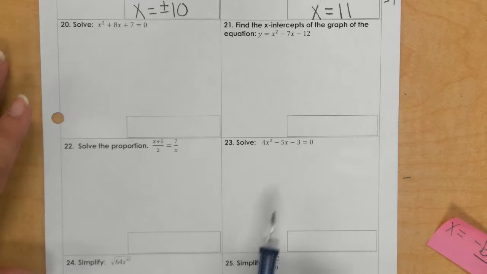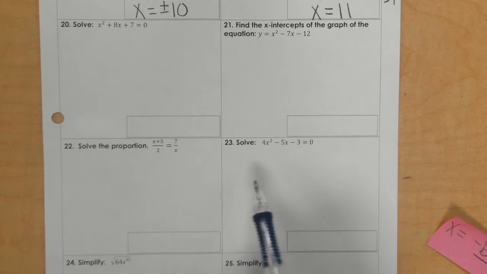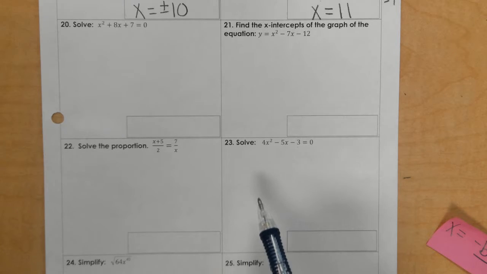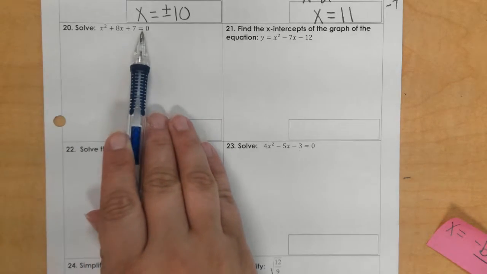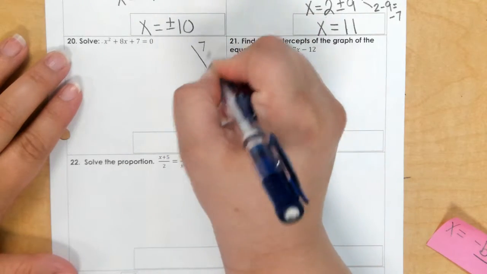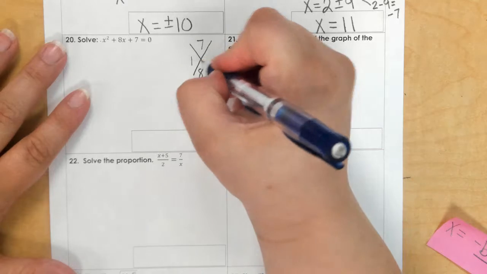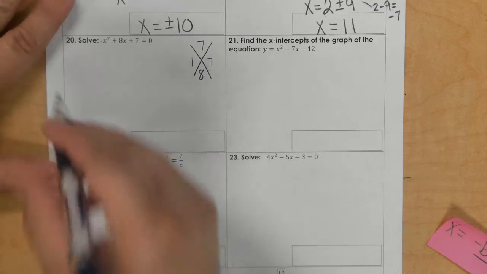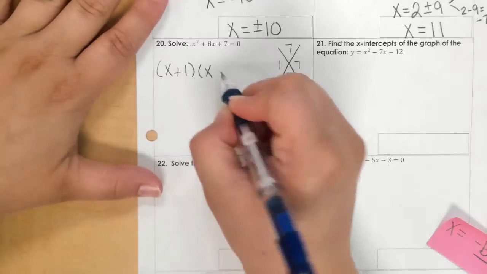Okay, for 20 through 23, these are all factoring problems. At least they look like factoring problems, so once we dig into them, we'll see if they are. So here, we equal 0, so we're in standard form. So I'm going to go ahead and do 1 times 7 is 7. I need to figure out how to get to 8. And the only way to do that is 1 and 7. So we need to put it in factored form, x plus 1 and x plus 7.